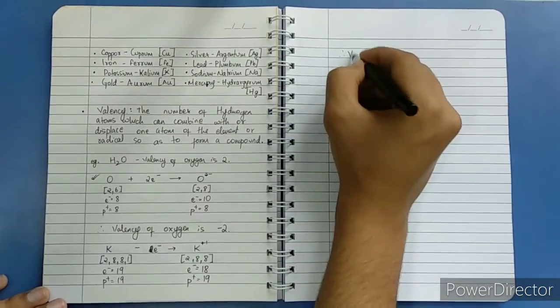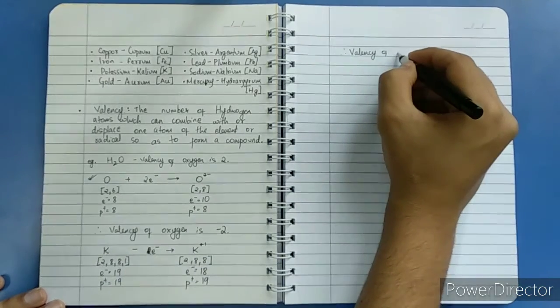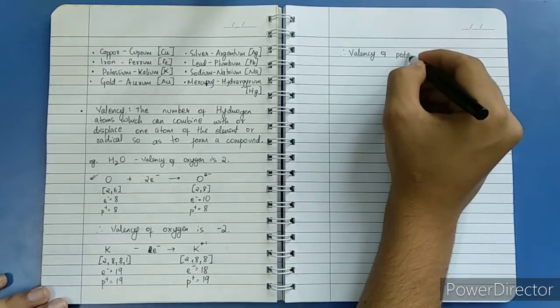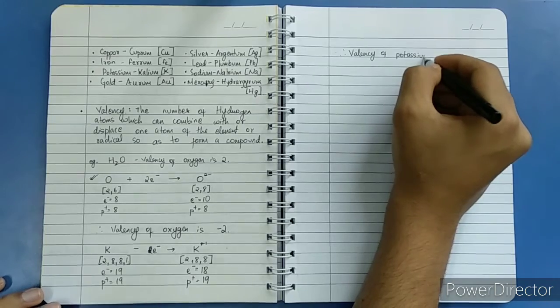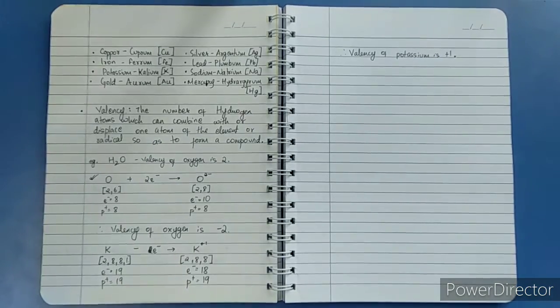So therefore the valency of potassium is +1. It's better to use this method in order to find the valency of different elements.